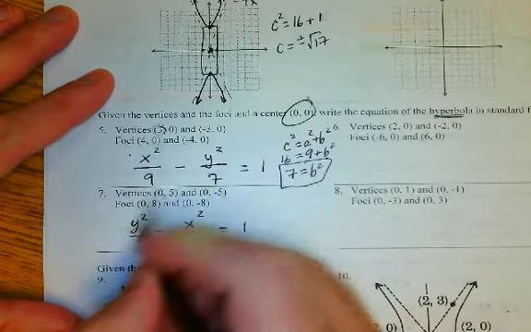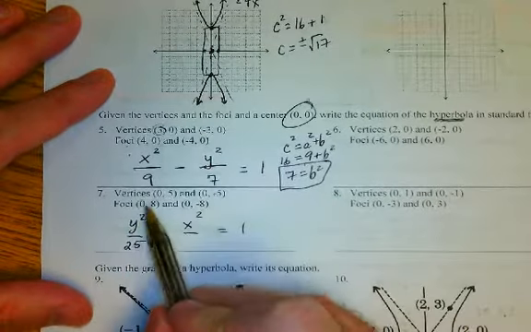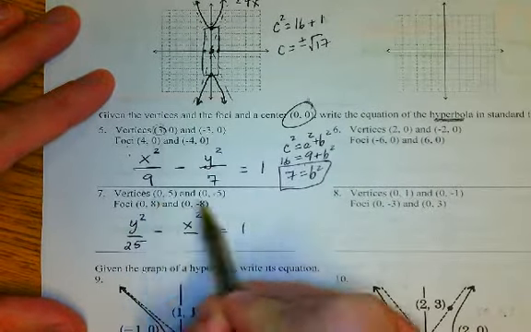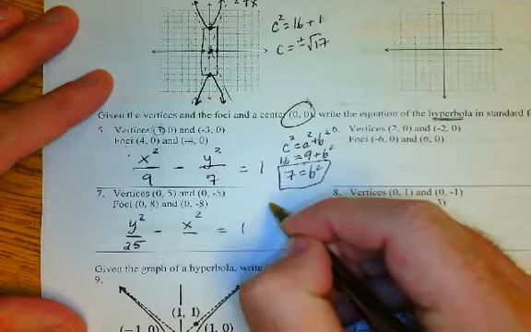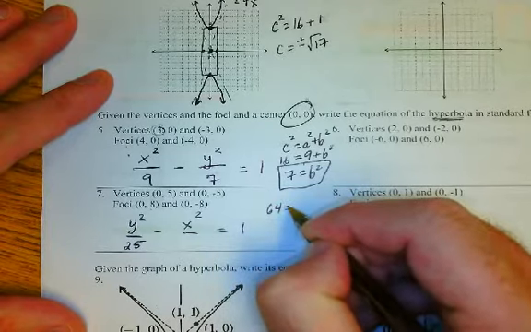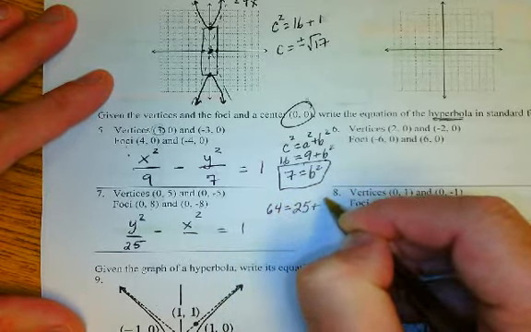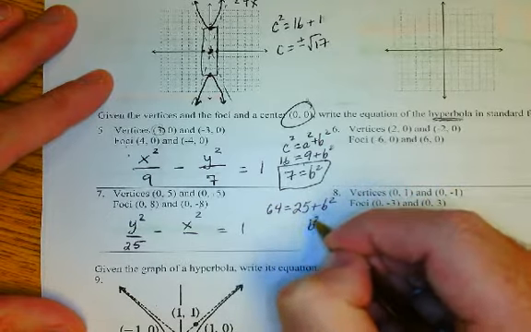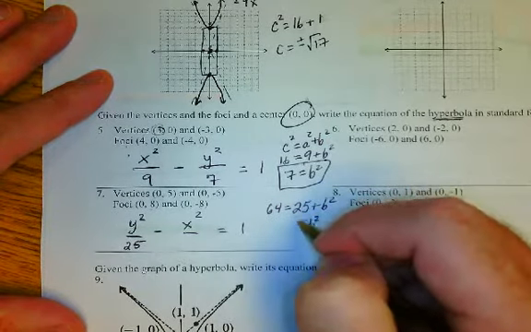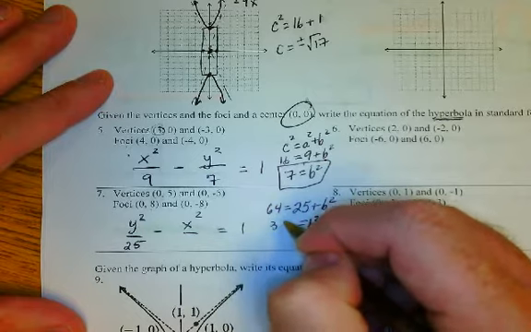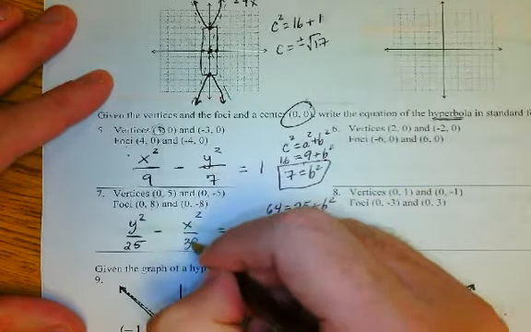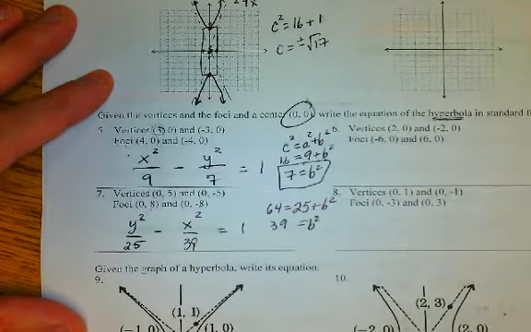I'm going 5 units up and down, so that makes it 25. My focus is 8 units up and down, so my equation would be 64 equals a squared plus b squared. If I subtract 25 from 64, it looks like 39, I believe. So that would be a 39 right there, and that becomes my equation.